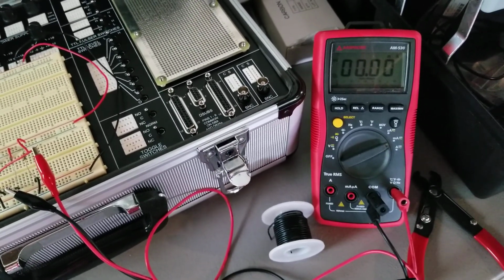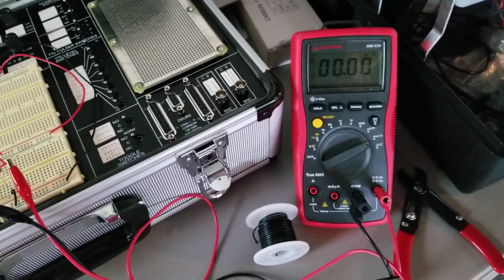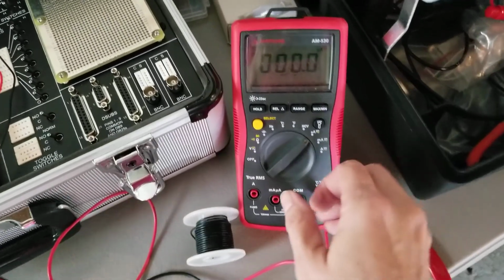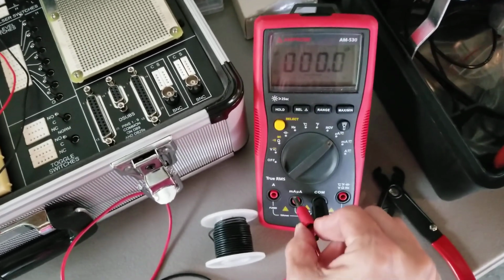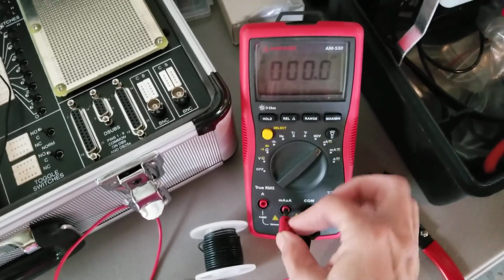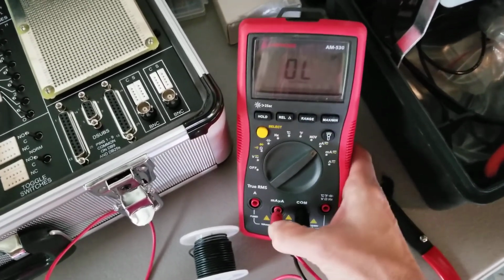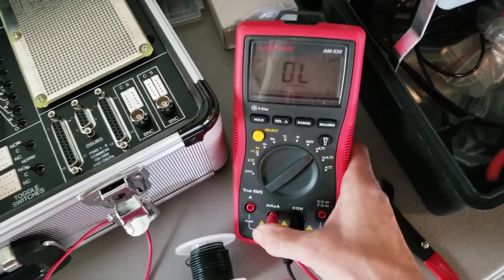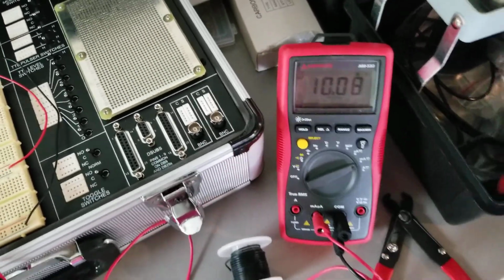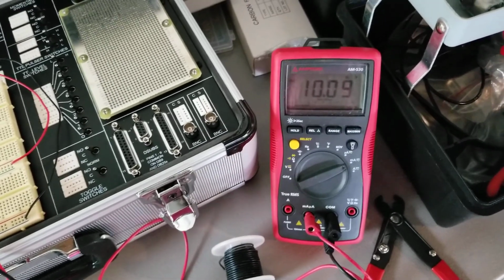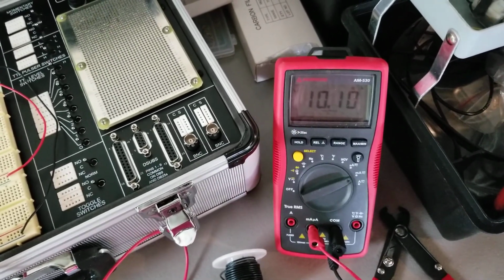And figure out what I did wrong. I did wrong what you probably did wrong, because I didn't tell you to do it. I need to move this back to milliamp. And if I'd have done it the other way, I'd have just blown the fuse in my meter. So, alright, there's my 10 milliamps for the 1K branch.